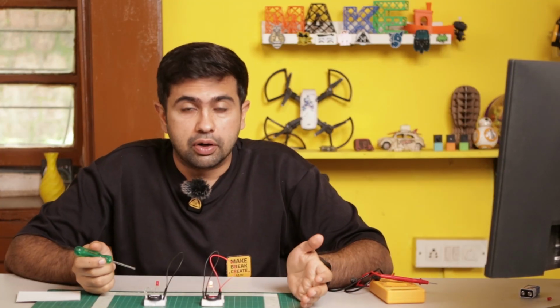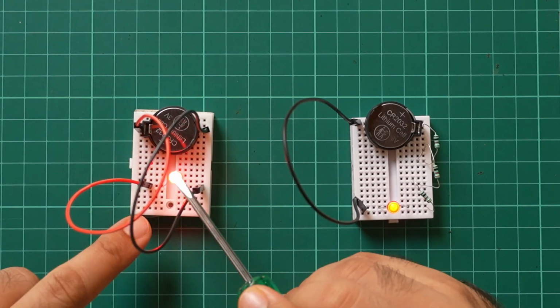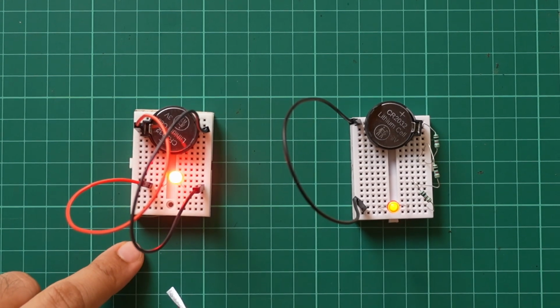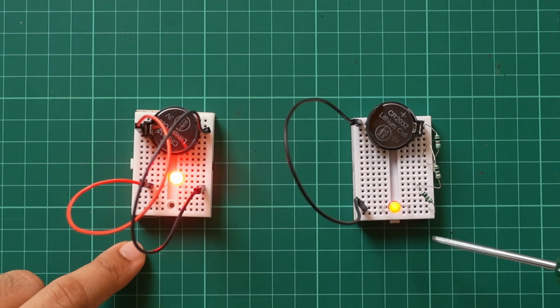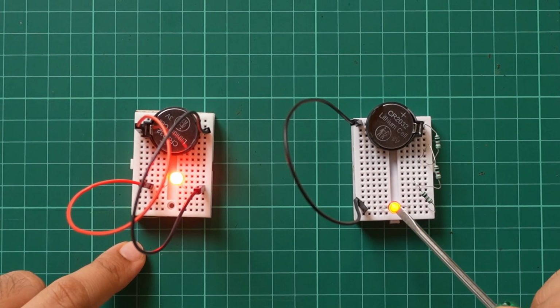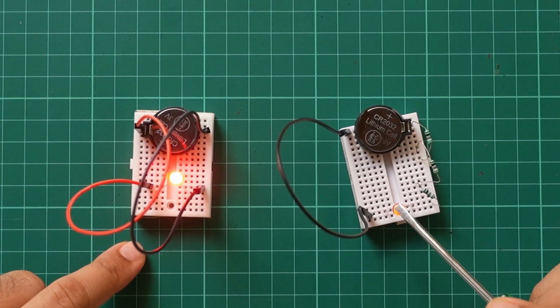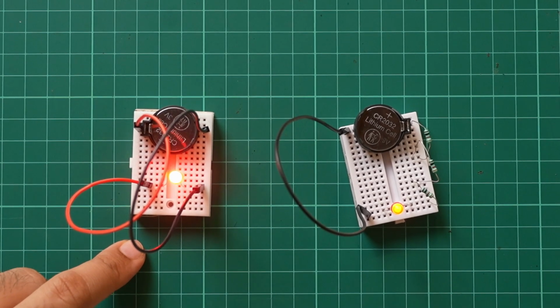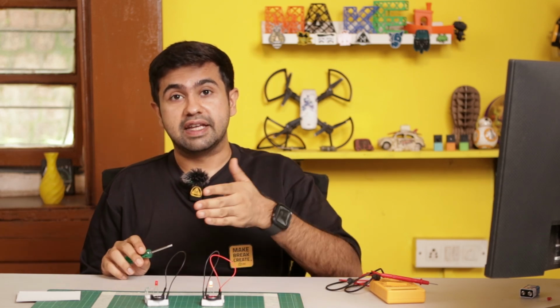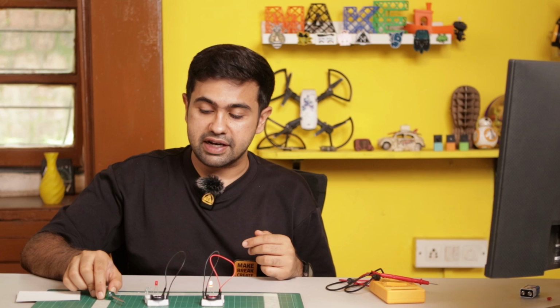Welcome back, folks. In the last video, we talked about Ohm's law and how the current across this LED is much more than the current across this one because of these resistors, and hence the LEDs are lighting up much dimmer in this case versus much brighter in this case because there's more current passing through this. But there's another phenomenon going on in this circuit, and that, my friends, is called potential drop.